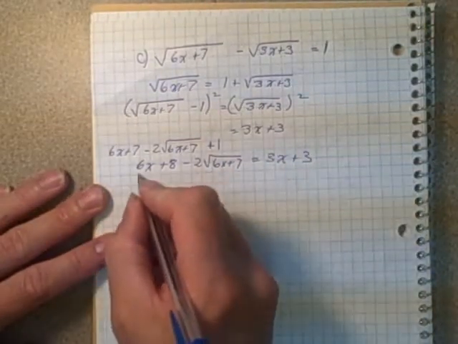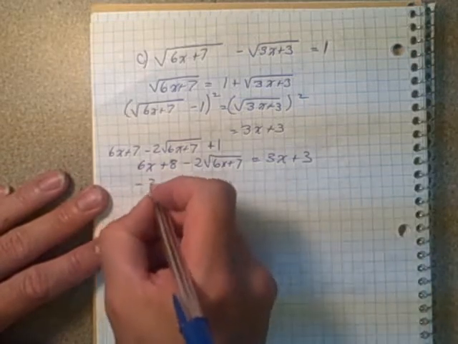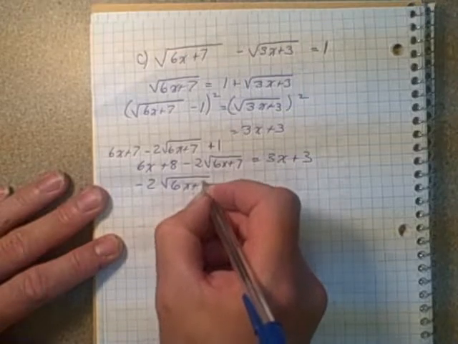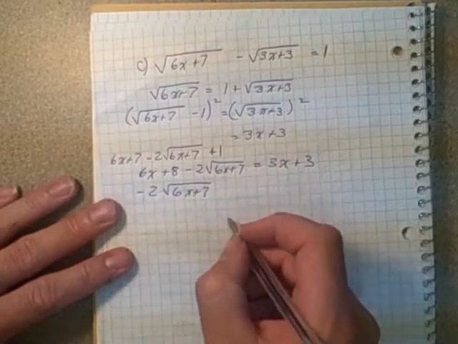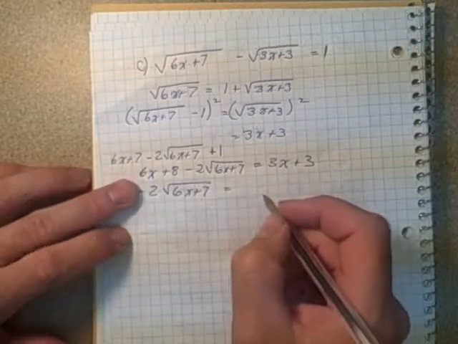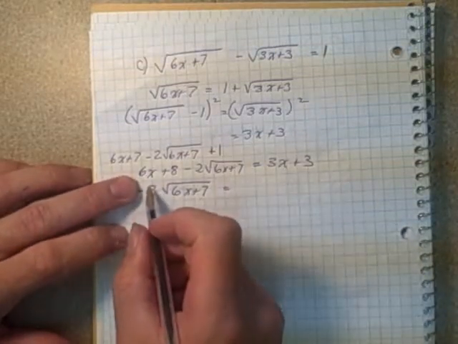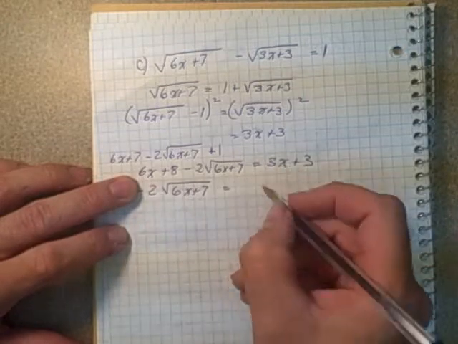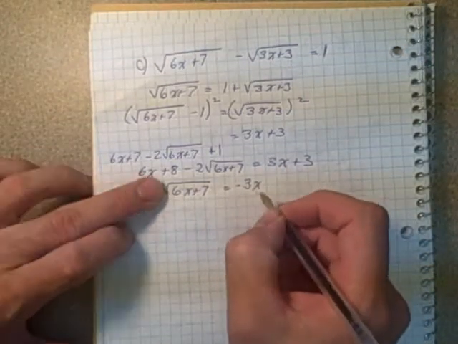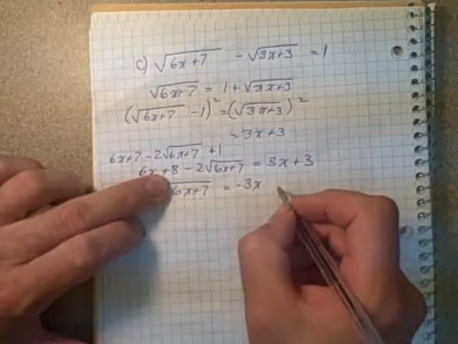So I'm going to bring all of this stuff over. I'm still going to have this negative 2 root 6x plus 7 here. So I'm going to subtract 6x from both sides. I'm going to subtract 8 from both sides.